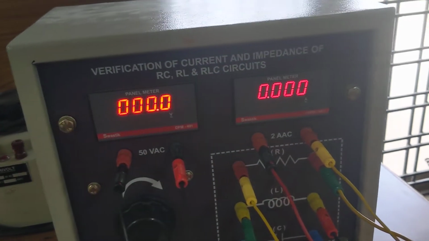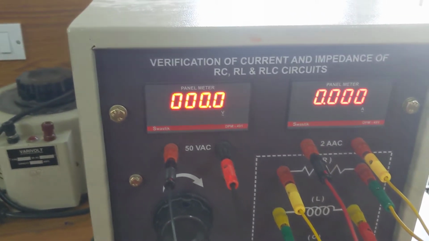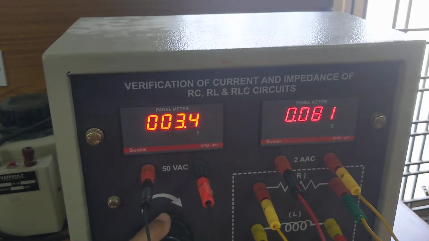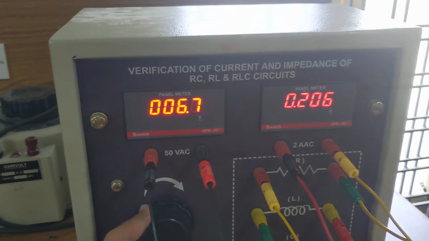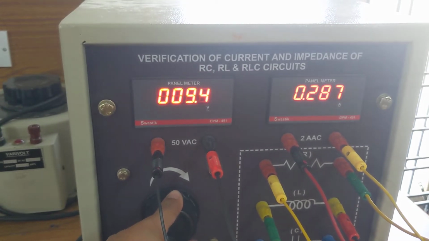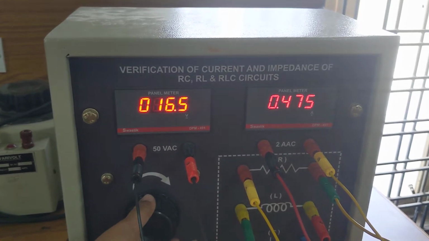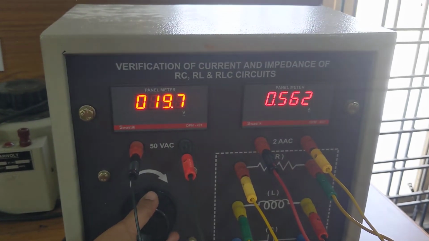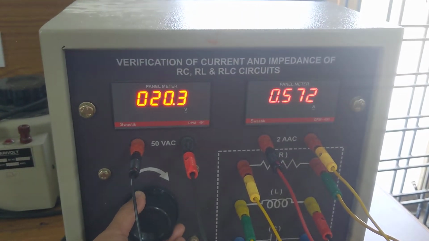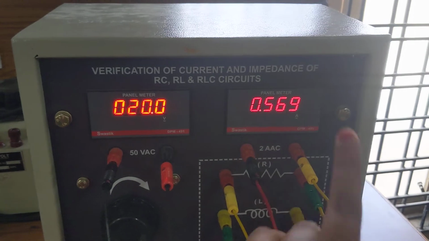Once you turn on your supply, you can observe the readings on your meter. As per the theoretical calculations, we did our work for an input voltage of 20 volts. So try to provide the input voltage of 20 volts. Ensure that you don't rush in reaching the value. Gradually increase the value and note down your current reading.